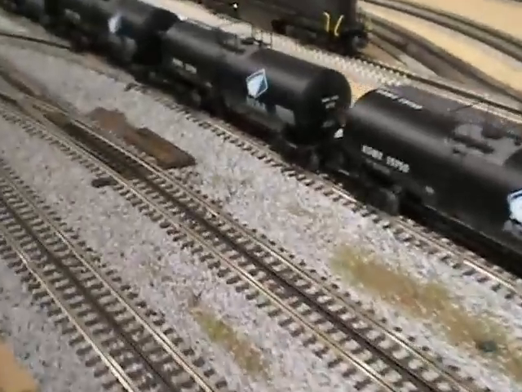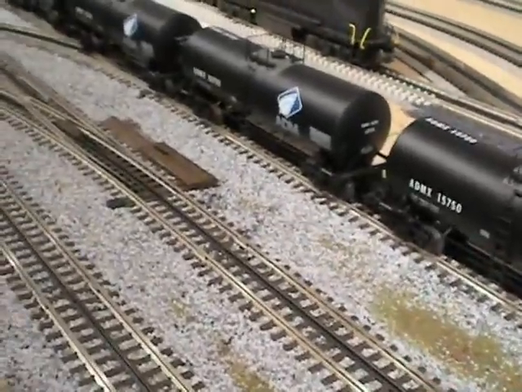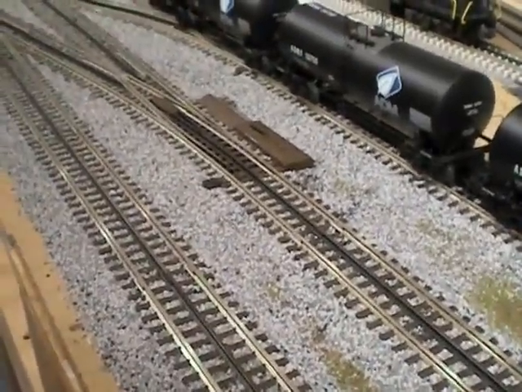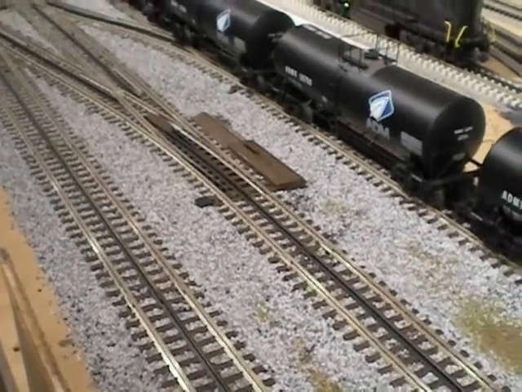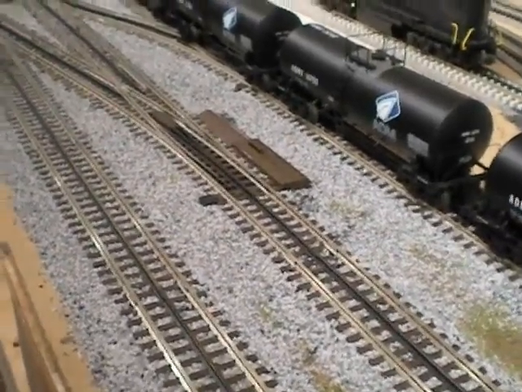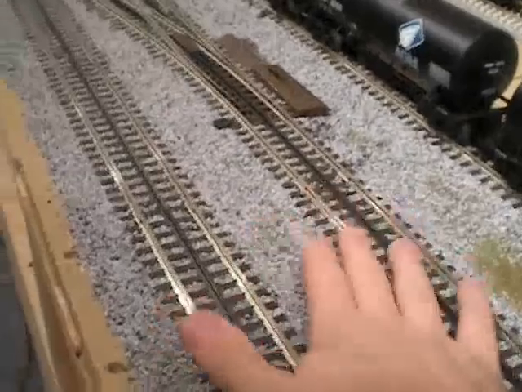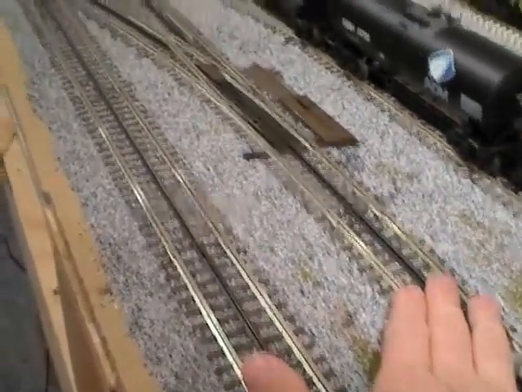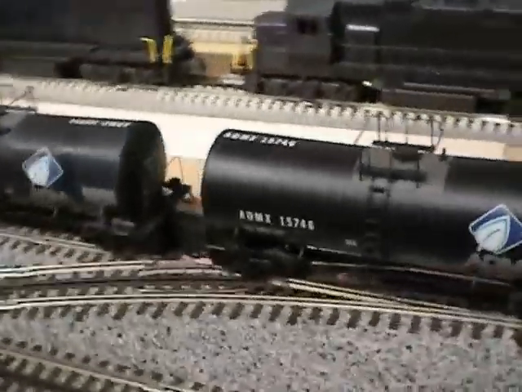Around the yard area, there are 3 circles of track. I really didn't want to have circles around so much, but I had to do it because of the space that I have, and in order to get some sort of semi-prototypical action in the yard. These first 2 loops here are the main line, and the third loop here is the yard lead.